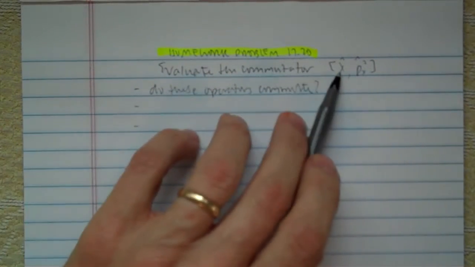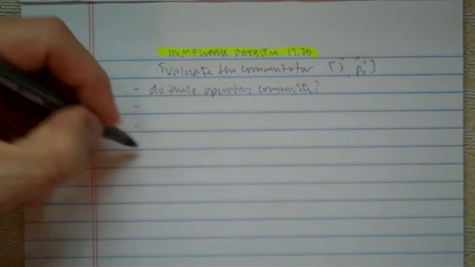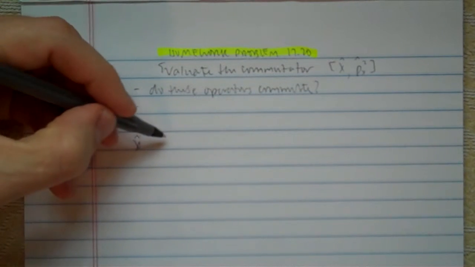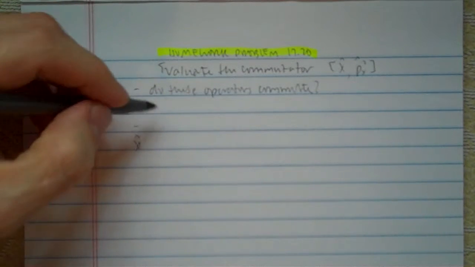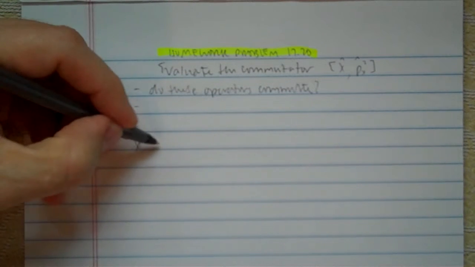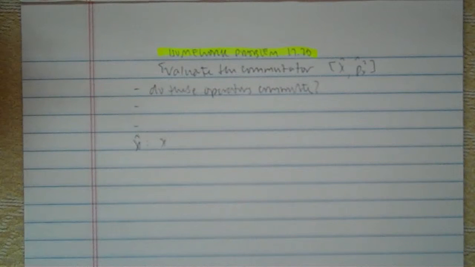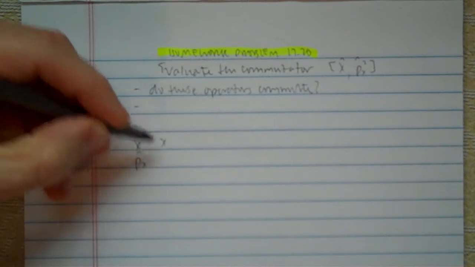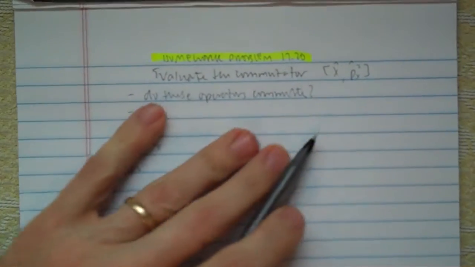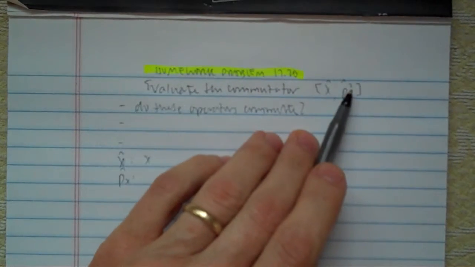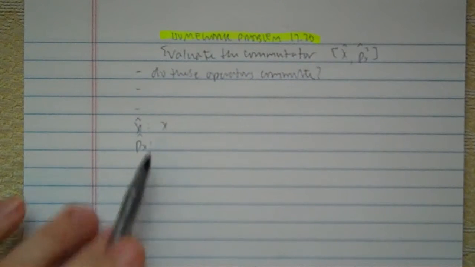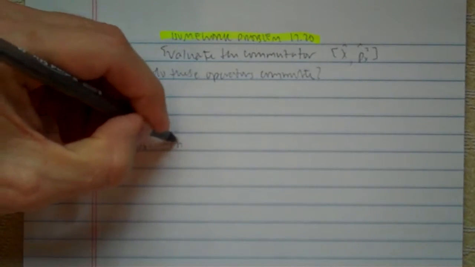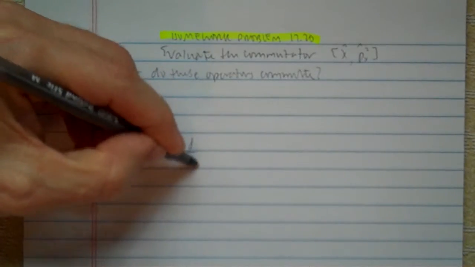All right, evaluate the commutator. Now, again, we need to say, if that's the symbol for the operator, what is the operator? And the operator is simply multiply by x. Okay, but what about this one? P sub x. Now, I realize this is squared, but if this is P sub x, that is the momentum operator. What is that? It's minus i h bar d dx.